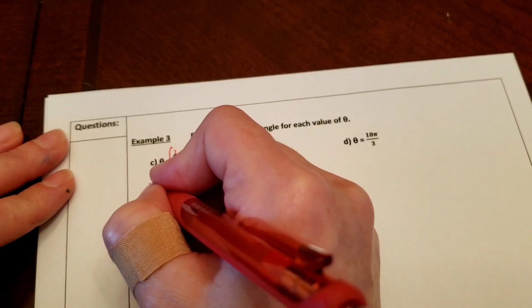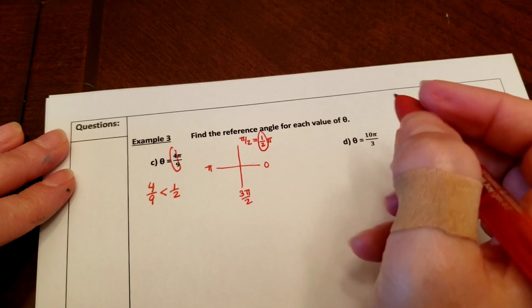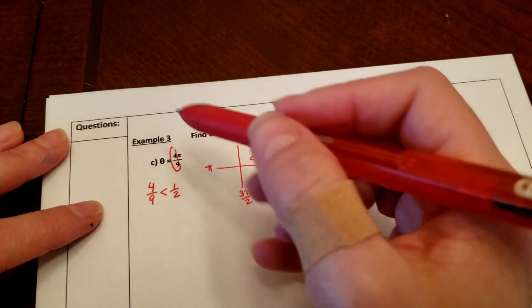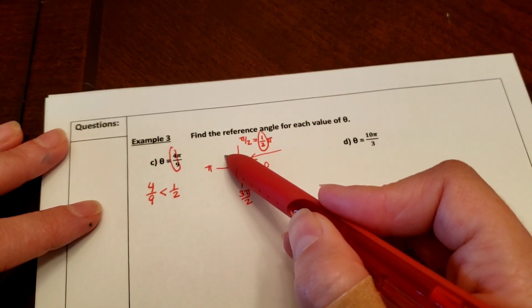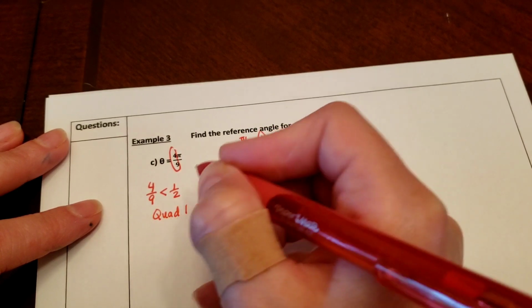Because this 4 over 9 is less than 1/2, that's telling us that it lies here in quadrant 1. Had the 4/9 been bigger than the 1/2, then it would have put it in quadrant 2. So because of this ratio, we know it's going to be in quadrant 1.